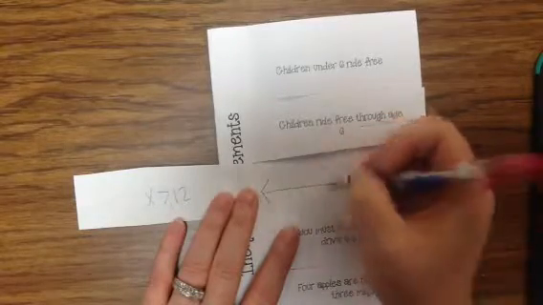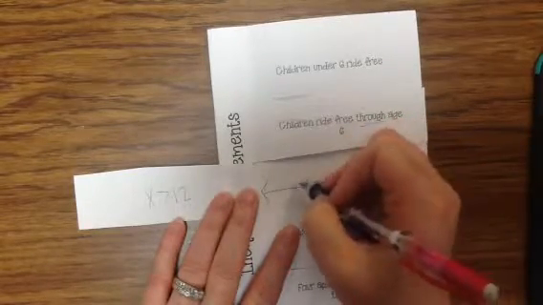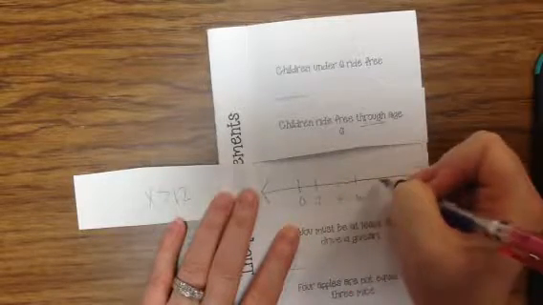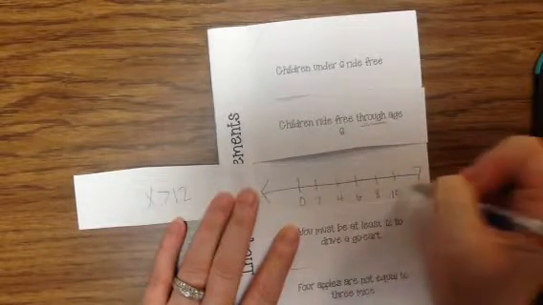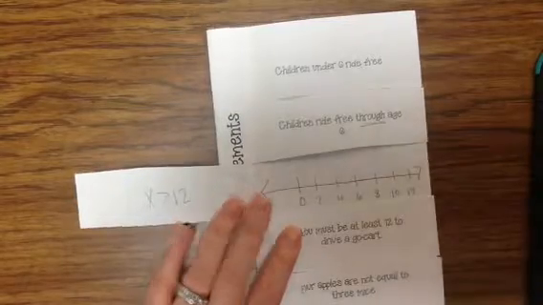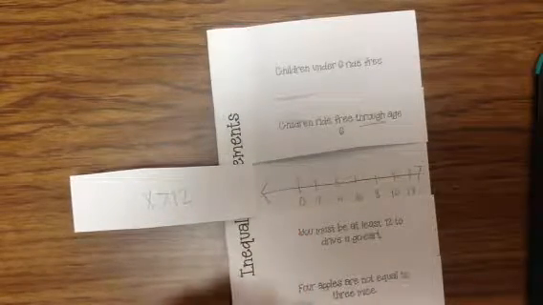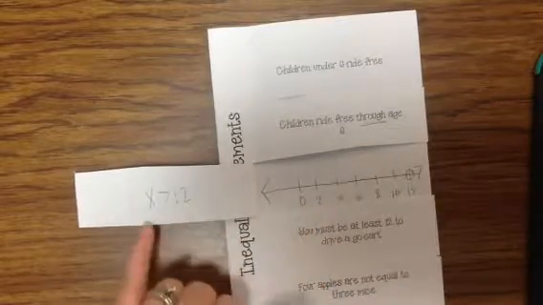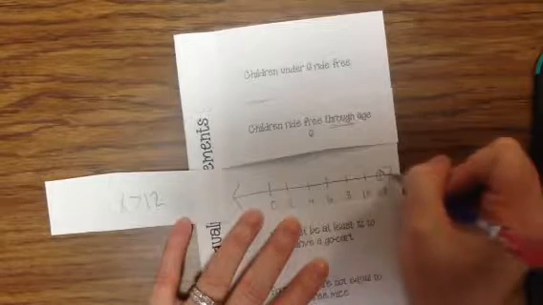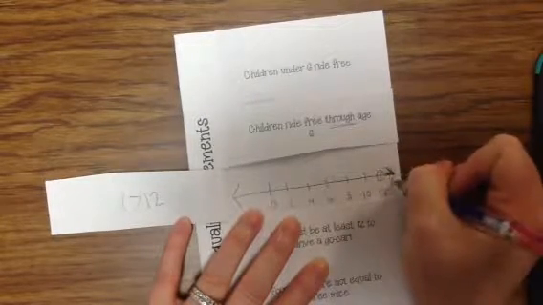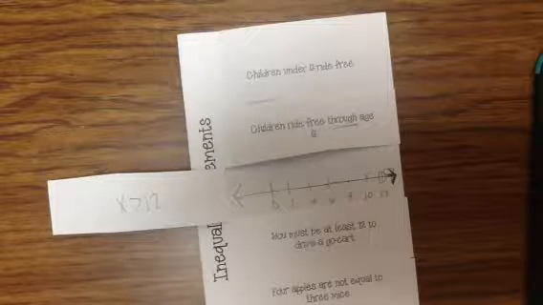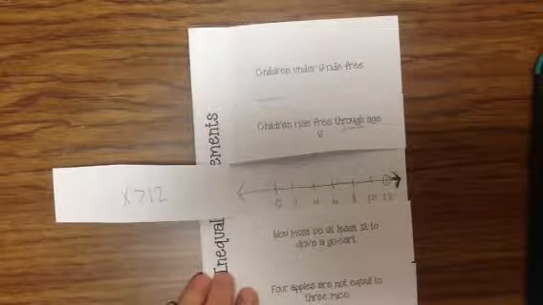And I always like to do 0, but I'm going to say 2, 4, 6, 8, 10, 12. Okay, and it does not include 12, so it's an open circle, and it's got to be greater than, so that means we're going to shade to the right. Okay, shade to the right of 12.